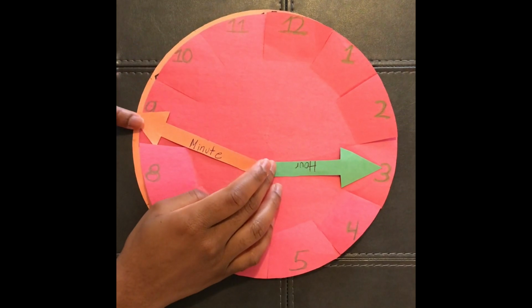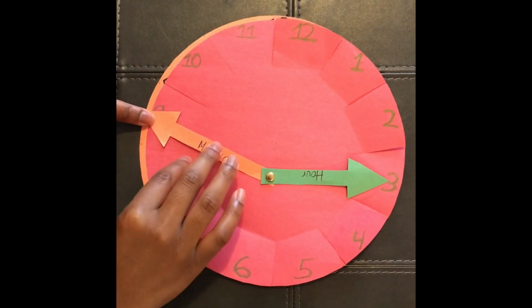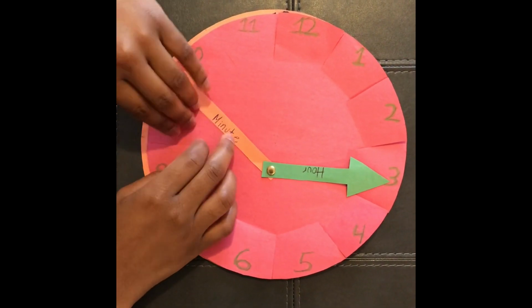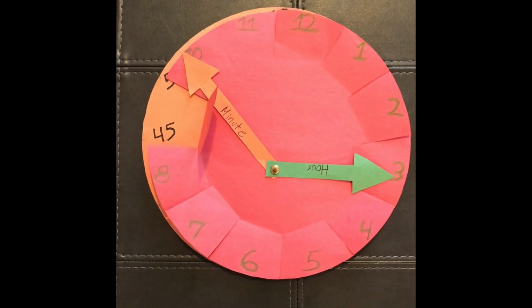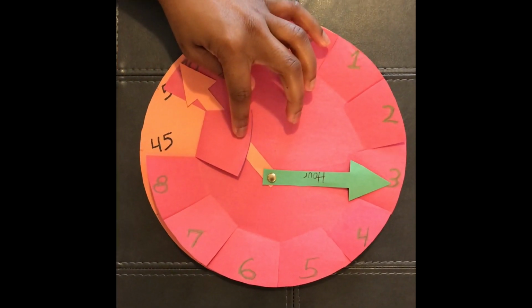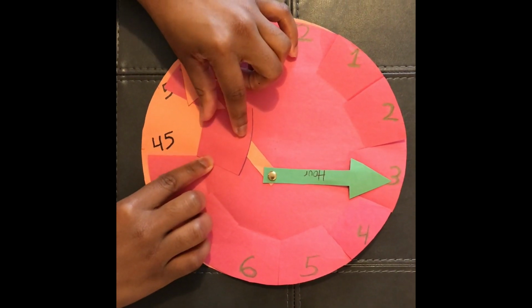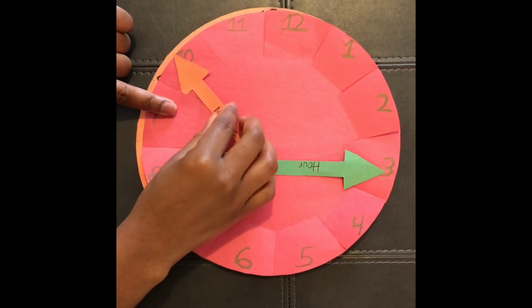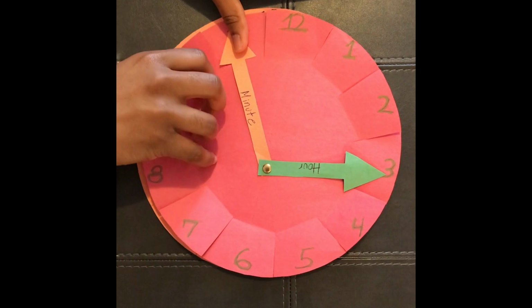Okay, let's move the hand to the 9. Now we have 45 minutes. When your minute hand moves to the 9, 45 minutes of the hour have passed. We have 45 minutes. All right, let's move to the 10. Let's see how many minutes there are. Move that flap.